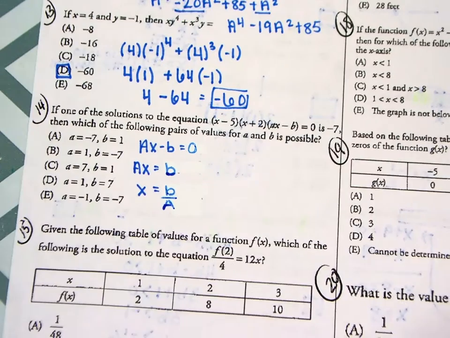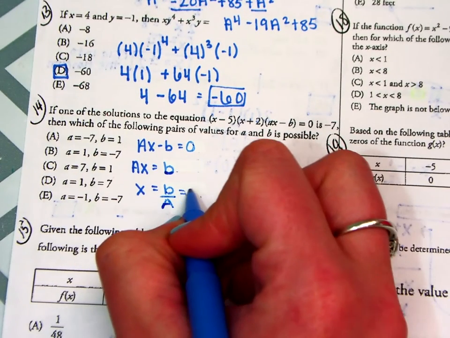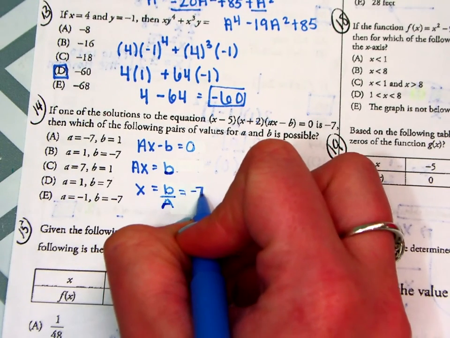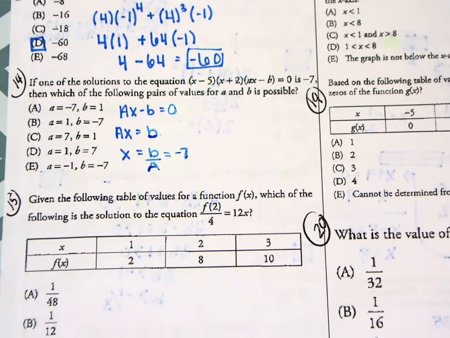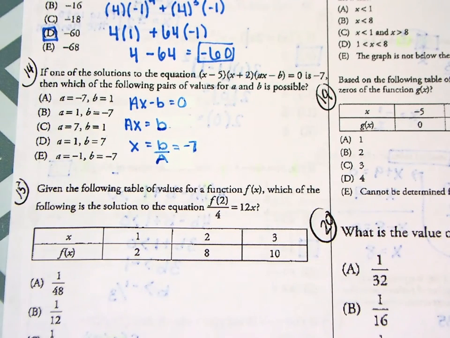So this fraction has to equal negative 7. That is completely my fault. I'm sorry about that. I misread the problem, and my answer key that I was looking at was not very helpful. So remember, when you're working with solutions, they have to equal 0, and we're looking for which one is going to give us an x value that actually equals negative 7.